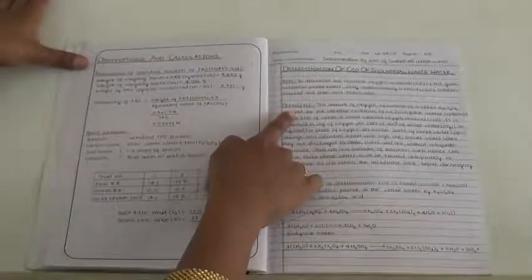See, this is the sample record. In this record, we have to write the observation and calculation part on the left side, and on the right side we have to write the aim, principle, procedure, and finally the result.